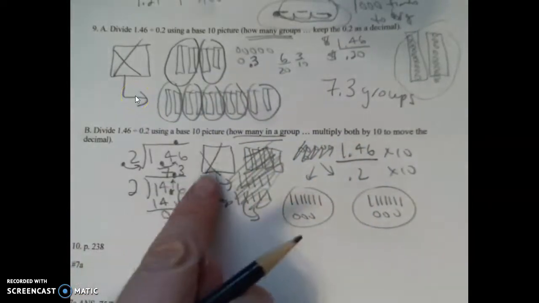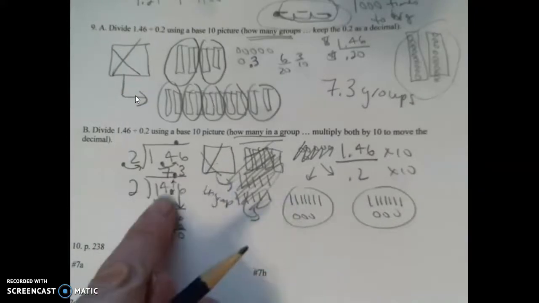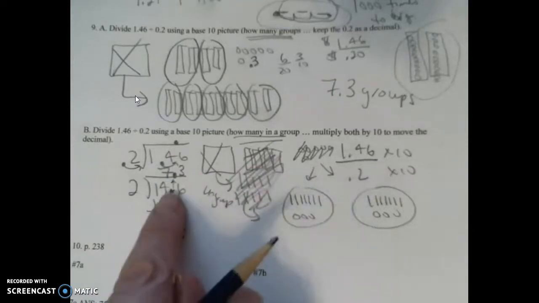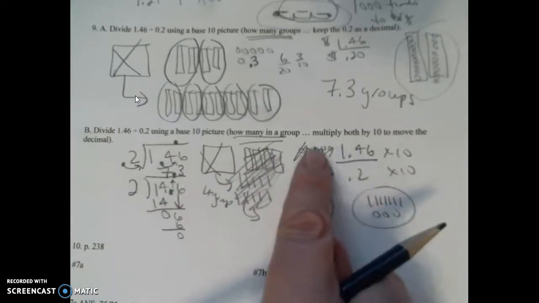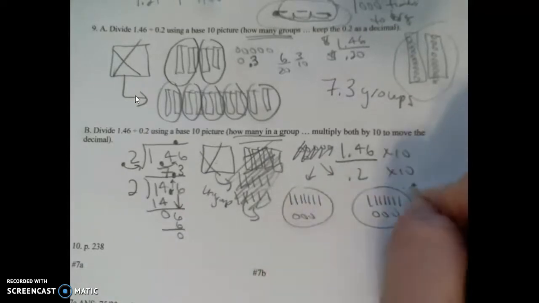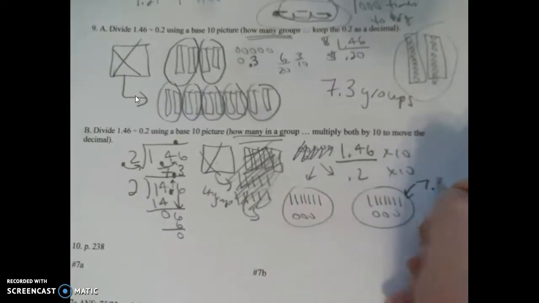And again, we said at the beginning, these guys were 10s right here after we scaled them up. So these guys are 10s, these guys were 1s, and these guys were 10s. So my answer, these guys are 1s. So what's in the group is 7 1s and 3 10s. And that's what's in a group.